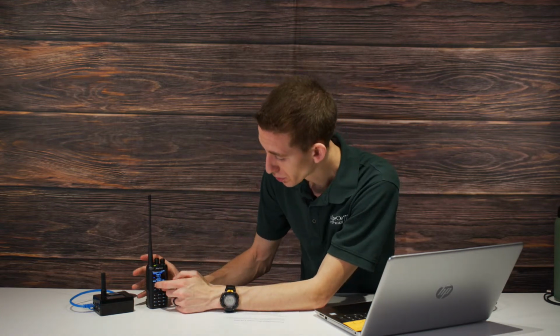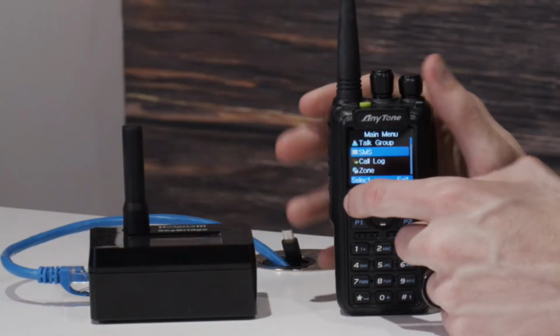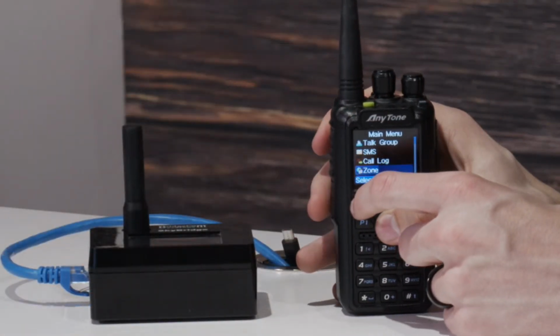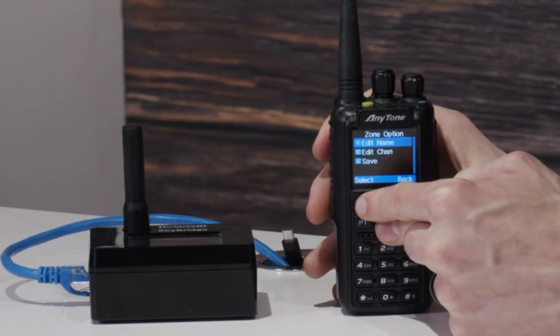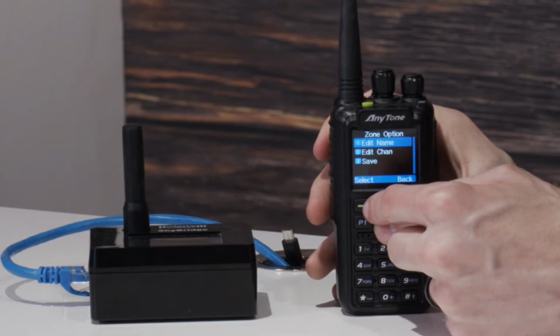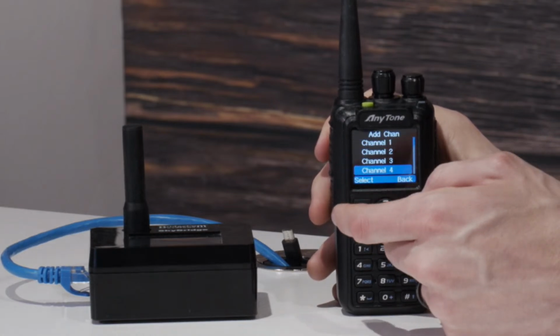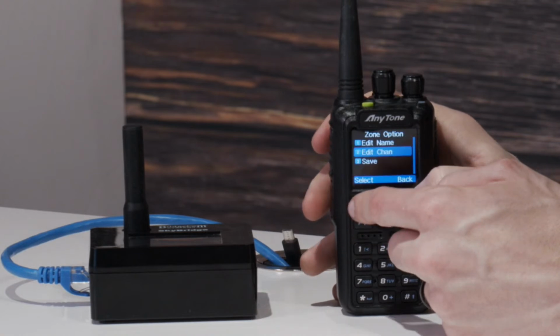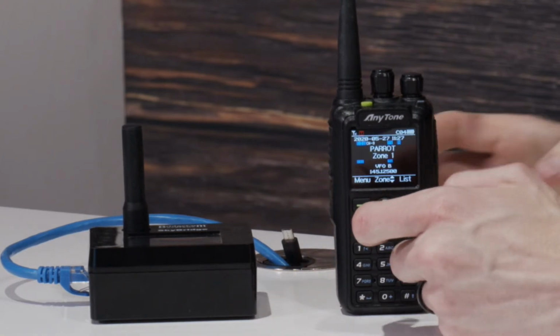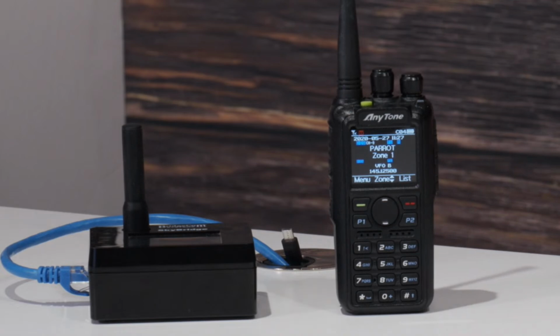So if you want to organize things, all you'd have to do here is just go into menu, and we'll turn that down. Go into your zone, scroll down to zone, and you can just add a zone. Let's say I wanted to add one. You can just give it a name, select the channels in it, add channel. I can add any of those channels, and then at that point, save it, and you're rocking and rolling. So that is pretty much it for setting up your radio there, on the fly, no CPS or computer required. We had our information. We did obtain it from a computer, but you could get that just about anywhere.